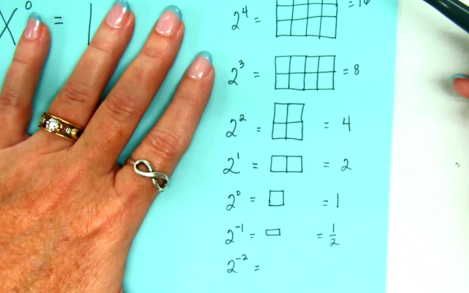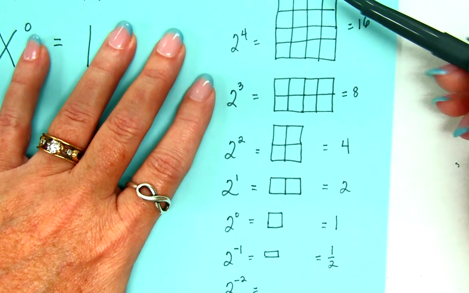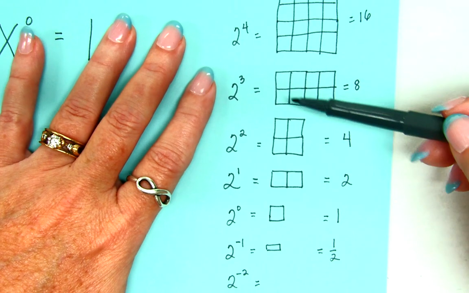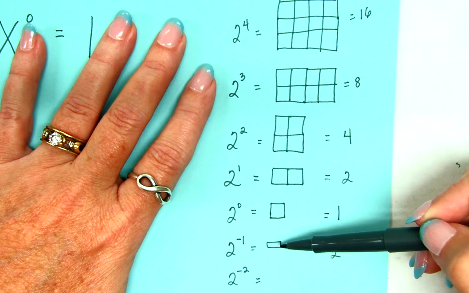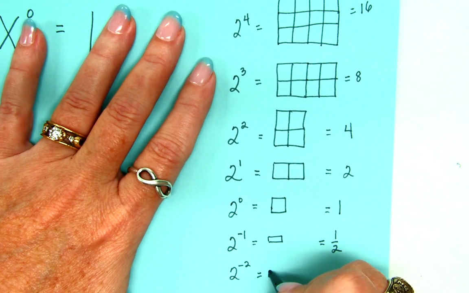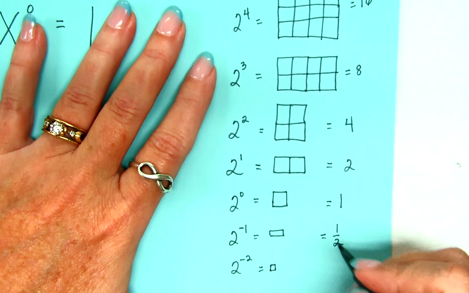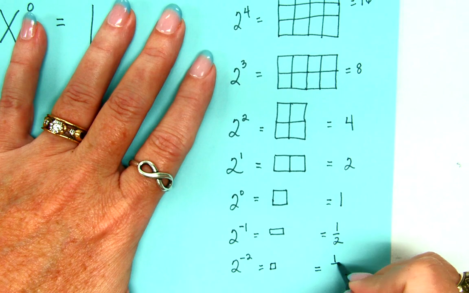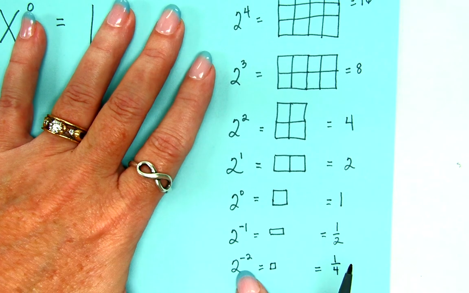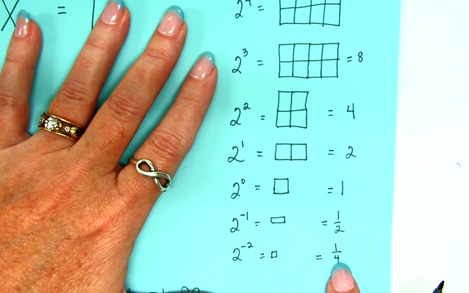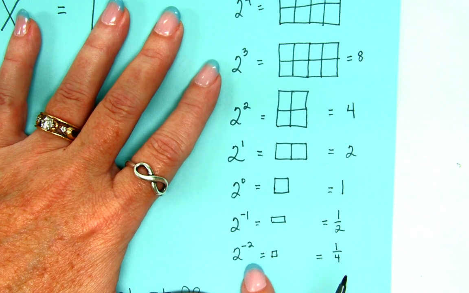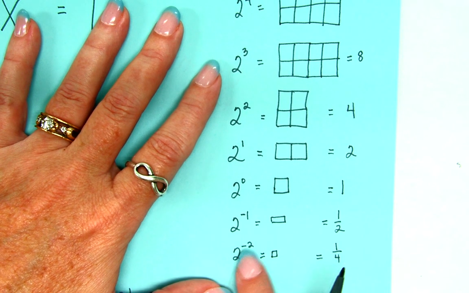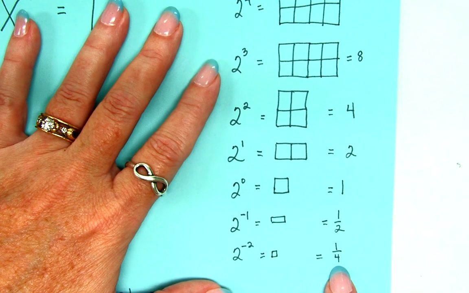Here's the other pattern that we didn't talk about. What shape is this? Square. Rectangle. Square. Rectangle. This one should be a square, right? And it should be half of that, which is what? 1/4. Is 2 to the -2 really 1/4? Well, when I scoot it to the denominator, it's 1 over 2 squared. Well, what is 2 squared? Oh, look, 1/4.